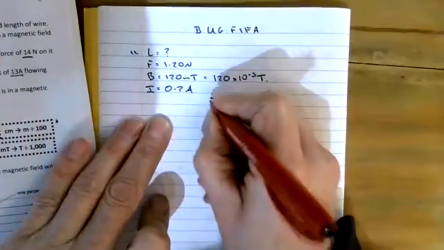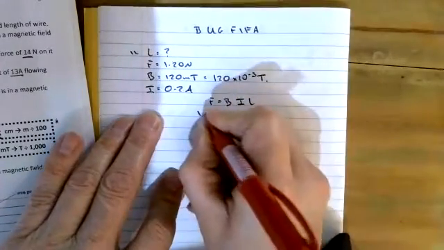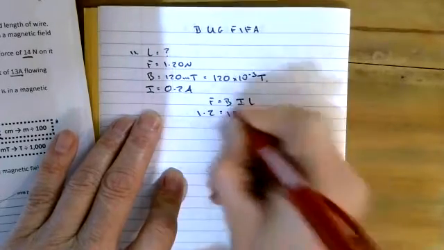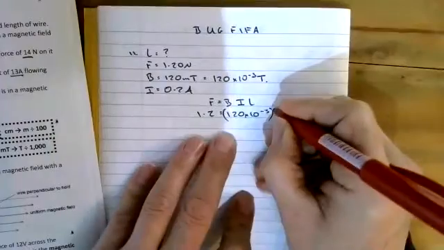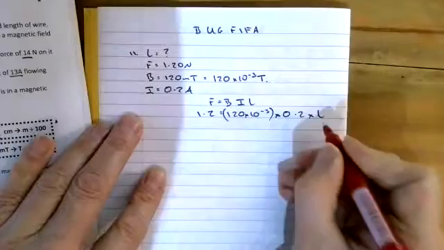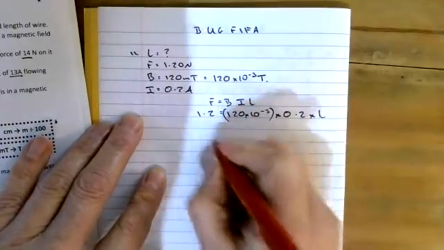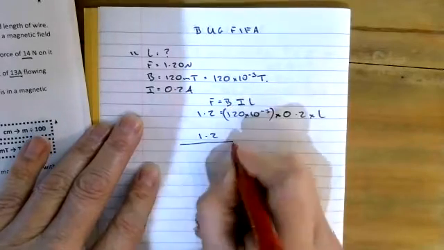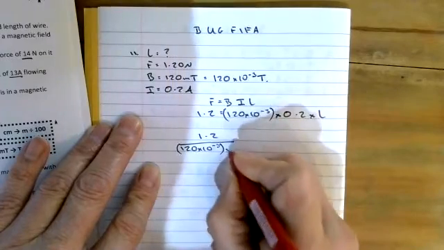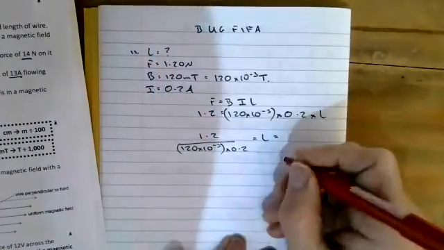Now, the formula is force is equal to BIL, and then insert my data. So 1.2 is equal to 120 times 10 to the minus 3, times I, which is 0.2, times L. To make L the subject, I divide through by 120 times 10 to the minus 3 times 0.2. So 1.2 divided by 120 times 10 to the minus 3 times 0.2 will equal L, and that is going to be 50 meters.